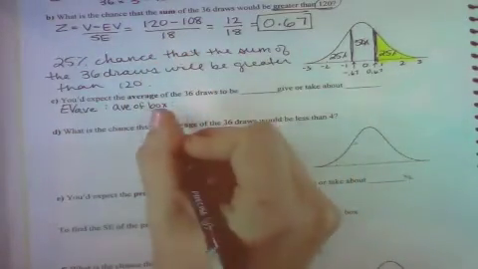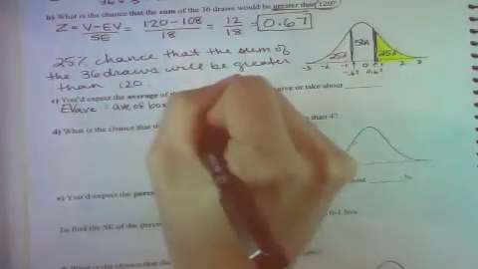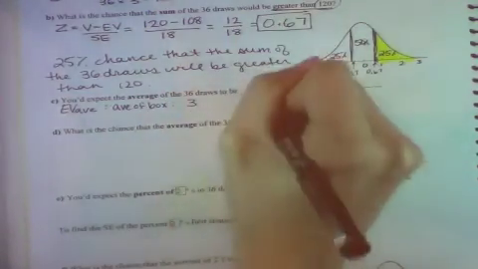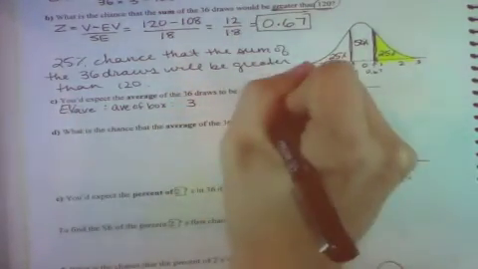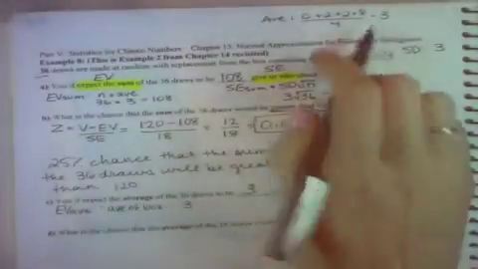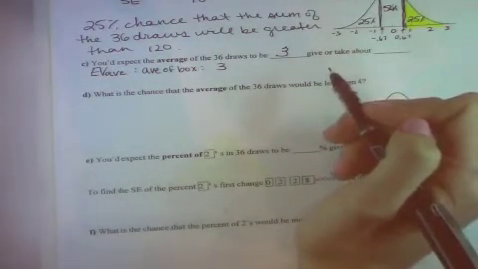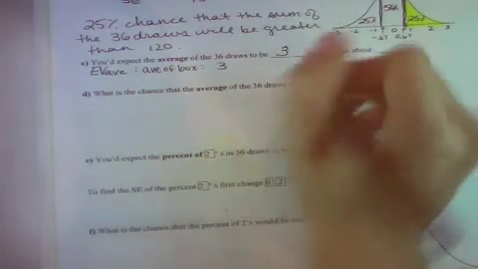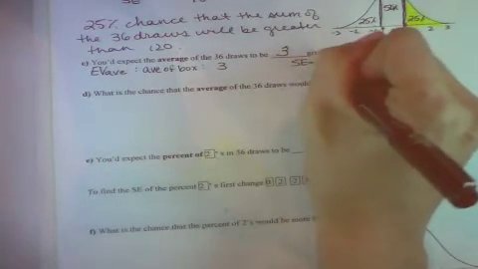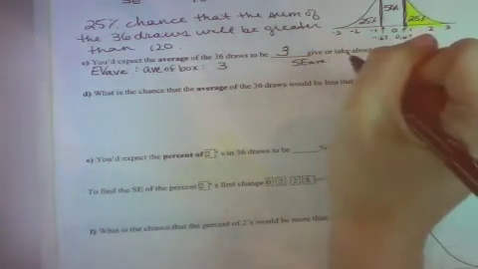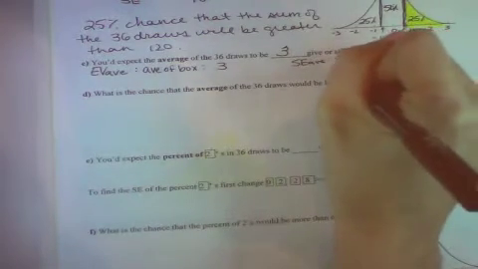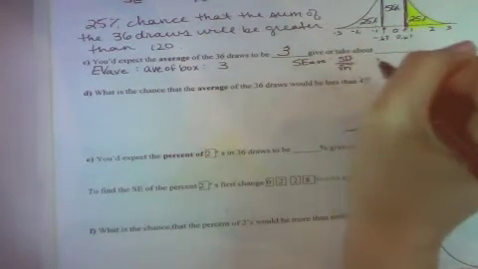And what was the average of this box? 3. So we would expect the average of the 36 draws to be 3, because the average of our box is also 3, right? See where that's coming from? Okay, give or take, so now we're going into standard error. Got our wiggle room here. And so we need to do the standard error of the average, right? Which is the standard deviation divided by the square root of n.